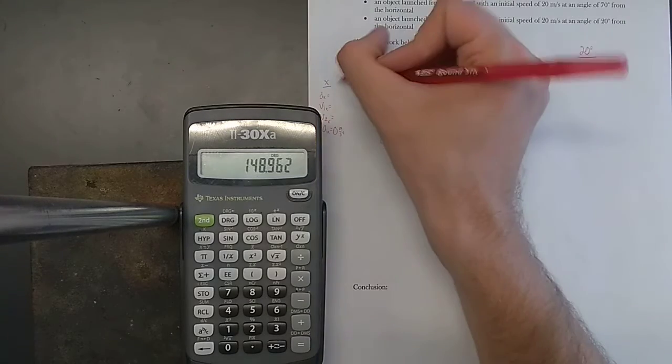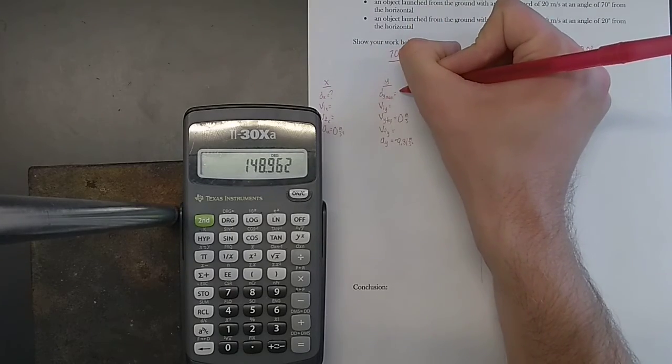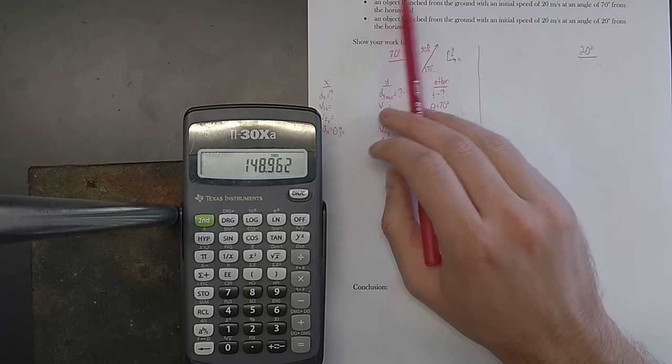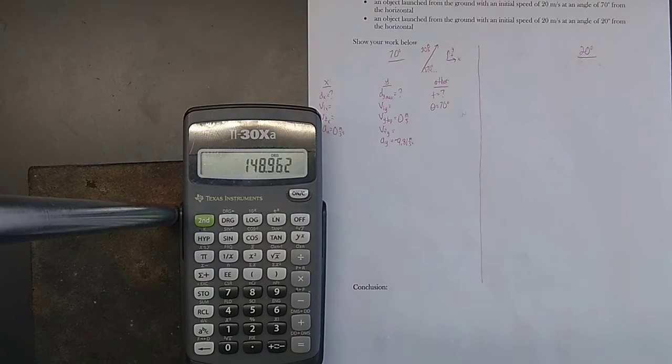We don't know the horizontal distance. We don't necessarily know the maximum height. Those might be things that we find. Matter of fact, we are looking for which will go farther, so we're looking ultimately for dx.